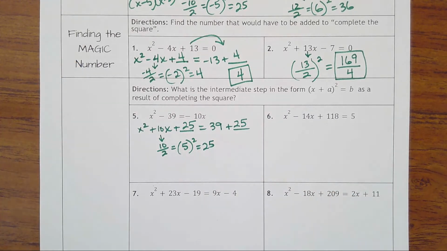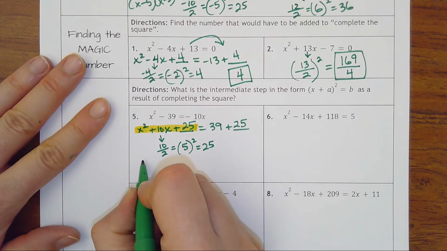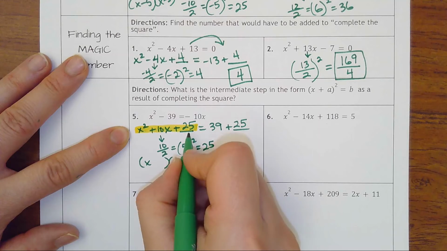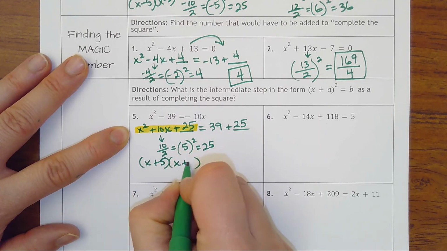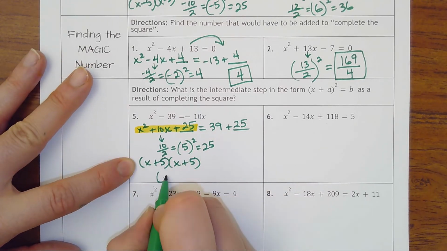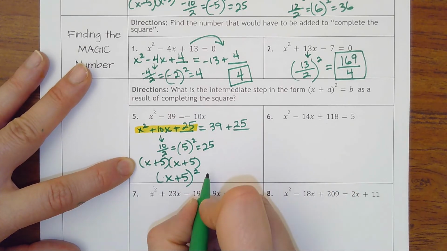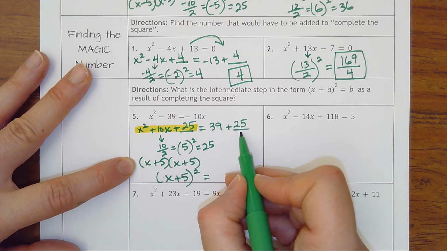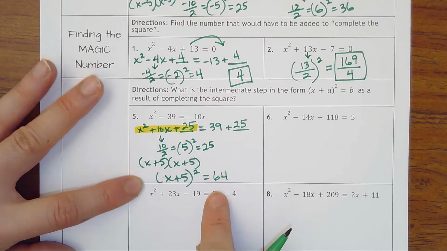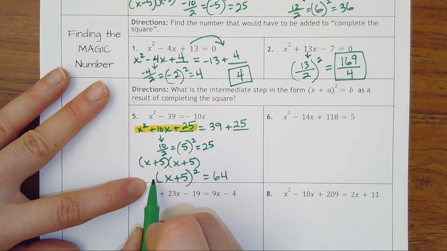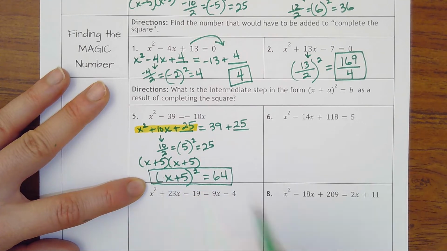Now what I should be doing is factoring this trinomial. It should be a perfect square trinomial. So this would be an x times x, 5 times 5. And that would make your 10x in the middle. Or how we could write this is x plus 5, that amount squared. Okay, and then I need to simplify this side by taking 39 plus 25, which would be 64. See how it matches this template of something in parentheses, some factor squared equals a number. That's all they're wanting you to do.